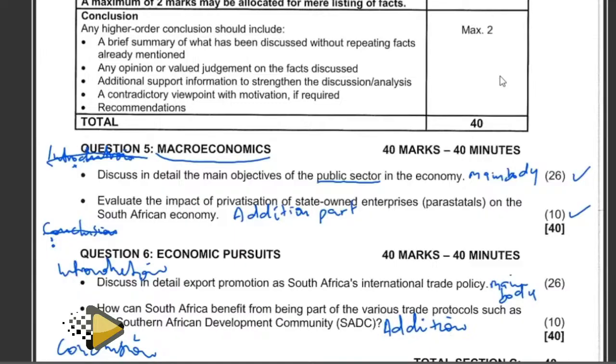So now if we check our additional part in this regard, it reads, how can South Africa benefit from being part of the various trade protocols such as the Southern African Development Community or SADC? So let's check how South Africa is going to benefit the moment it does globalize with other countries, the moment it does engage in different sets of activities with other countries. Number one, there is going to be creation of employment. Number two, there is going to be transfer of skills.